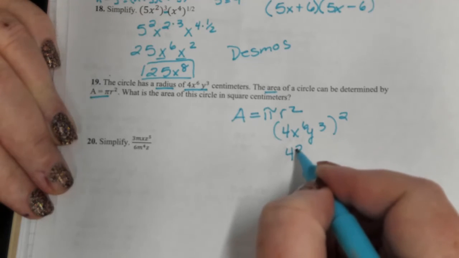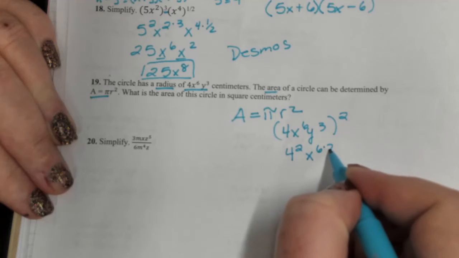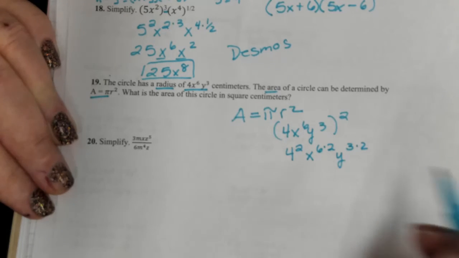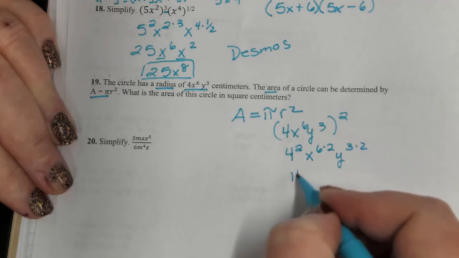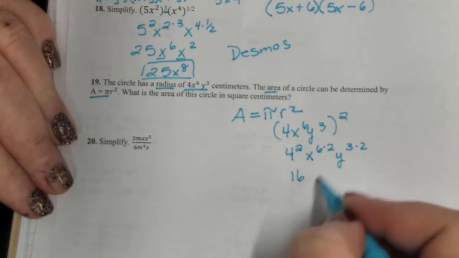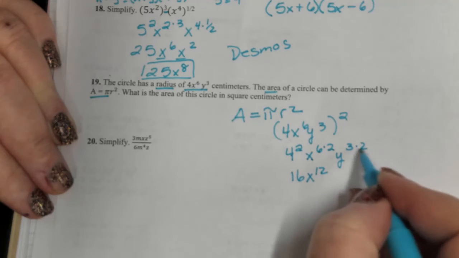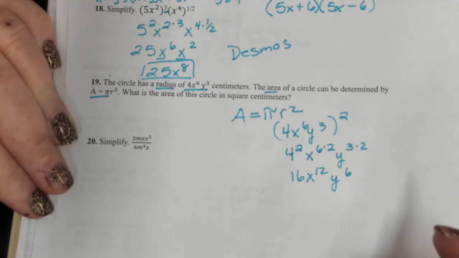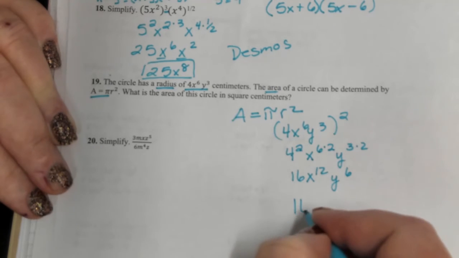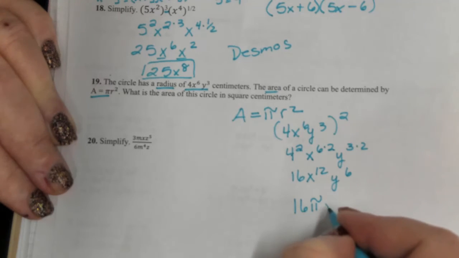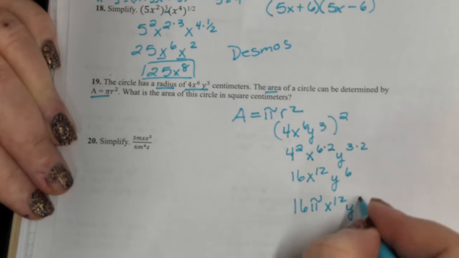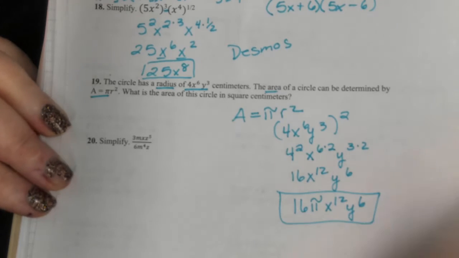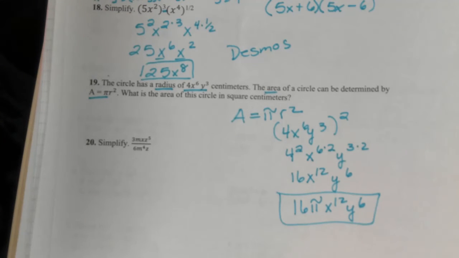The 2 on the outside is distributed to everything on the inside. Now 4 to the 2nd power, x to the 6 times 2, y to the 3 times 2, and you'll see in your final answer that pi will be there. It's typically written after the coefficient. There you go. That's your answer for this one. That's your area.